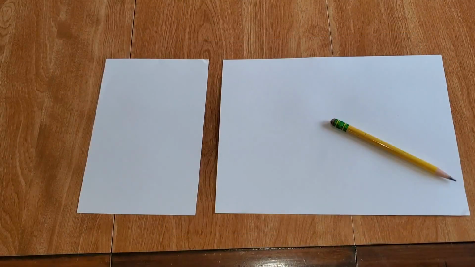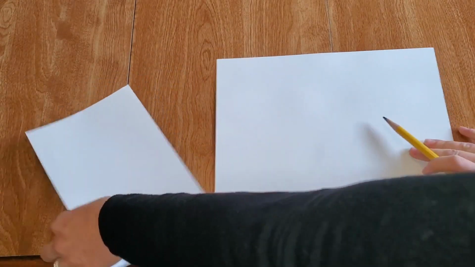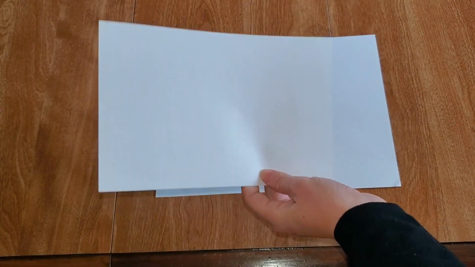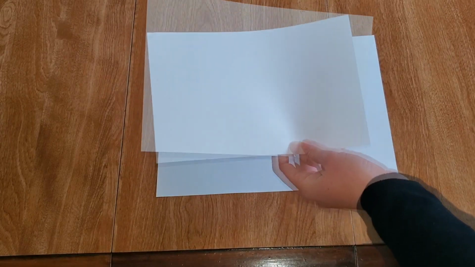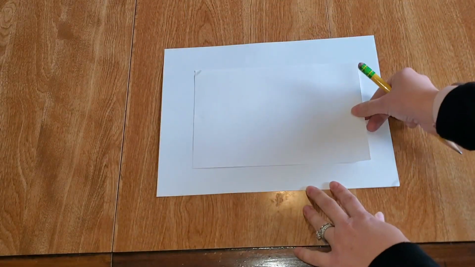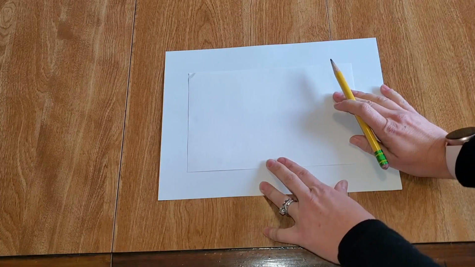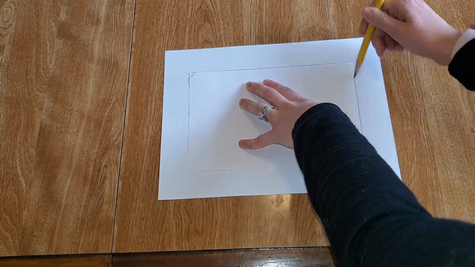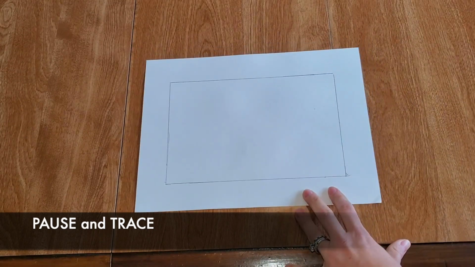All right, now that you have your supplies, go ahead and put aside the glue stick and the black paper. We're just going to use our big white paper and our smaller white paper. This smaller white paper is going to be our template today for our perspective drawing. So what we're going to do is draw our frame. Set your rectangle in the middle of your paper and just trace over it. So now you'll have a rectangle.